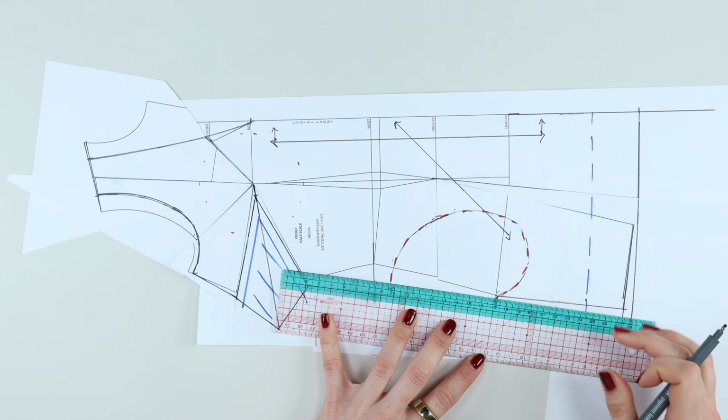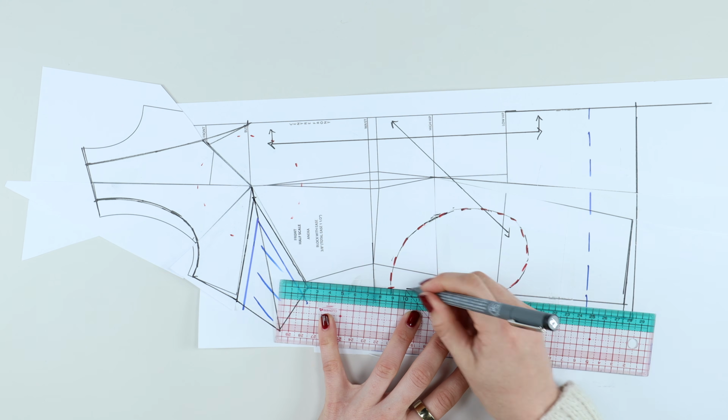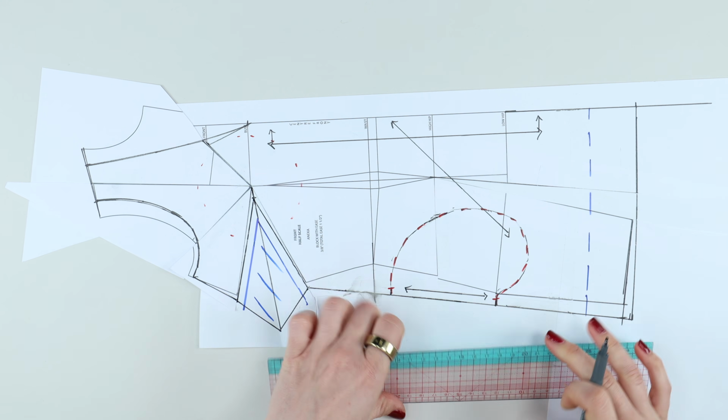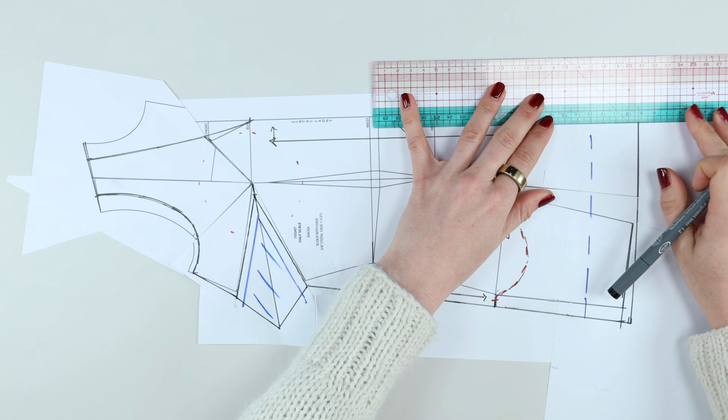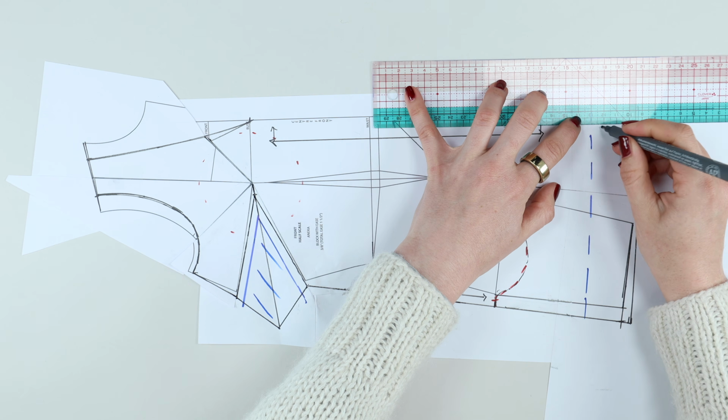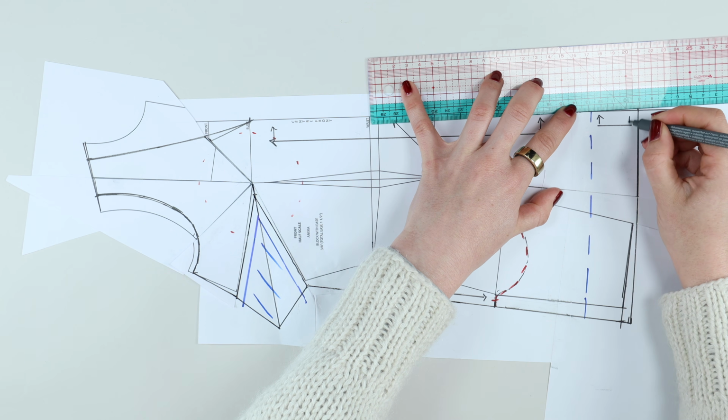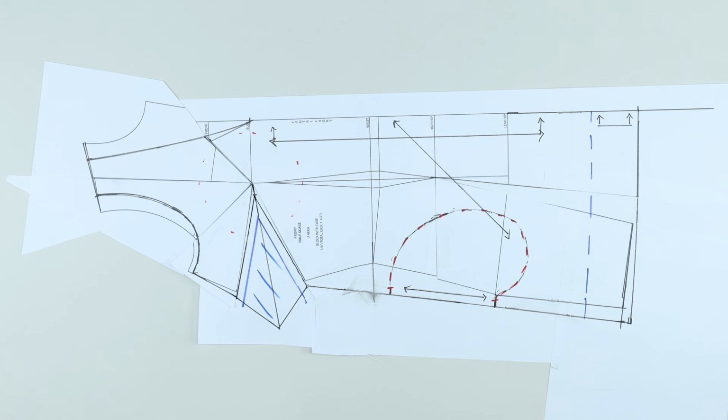The grain line for the pocket pattern piece will be parallel to the side seam. The hemband can be cut on fold parallel to the centre front. Keep this the same whether you cut your exterior on the straight of grain or bias, and whether you have a seam at the centre front or not.